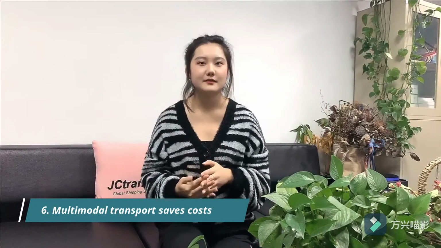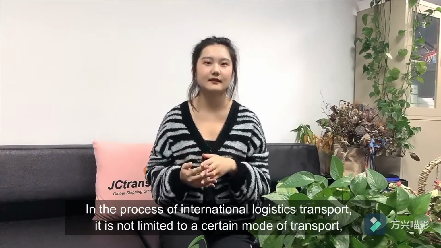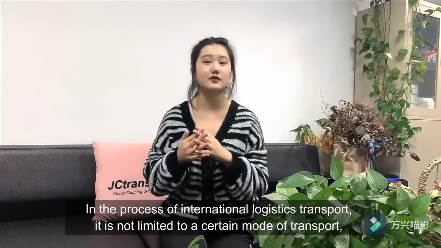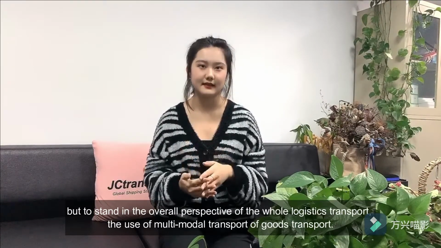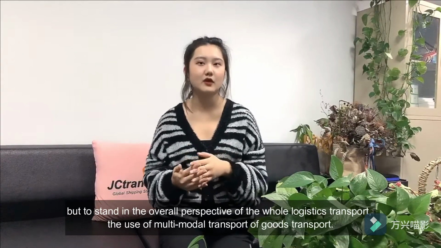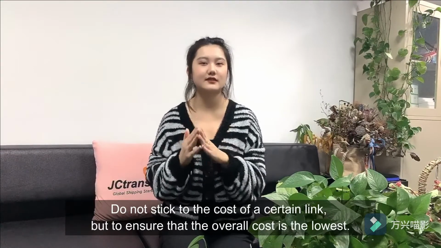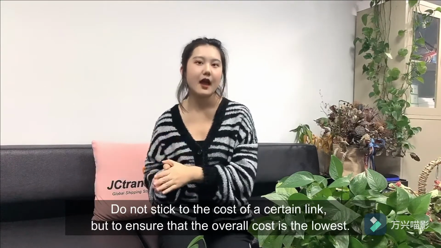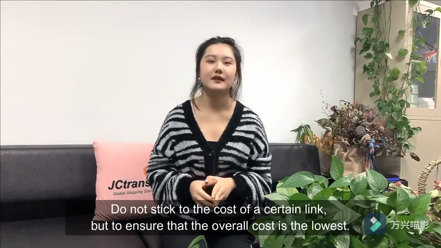Sixth, multimodal transport saves cost in the process of international logistic transport. It's not limited to a certain mode of transport, but stands in the overall perspective of the whole logistic transport. Use multimodal transport for goods transport. Do not stick to the cost of a certain link, but ensure that the overall cost is the lowest.